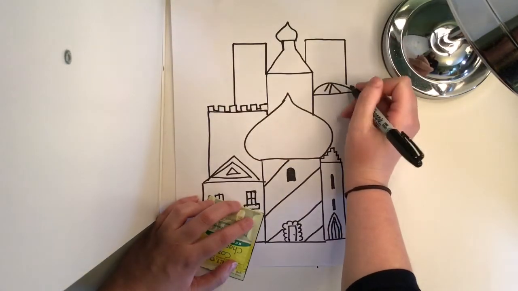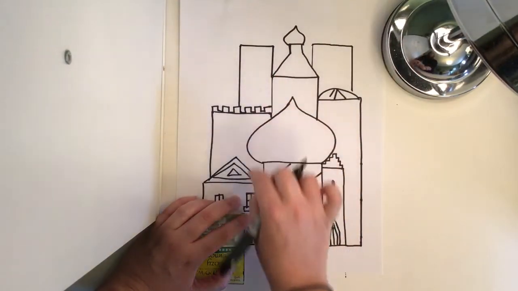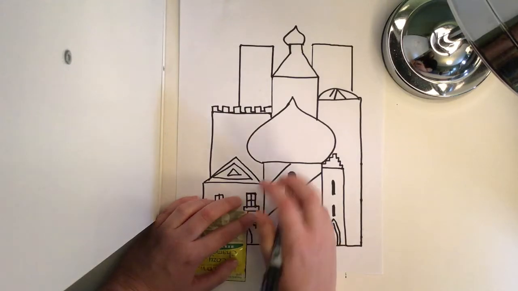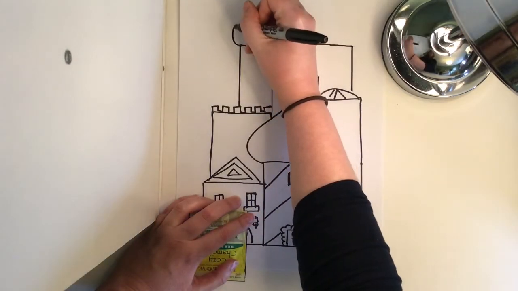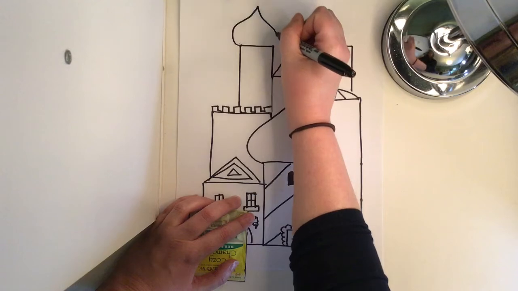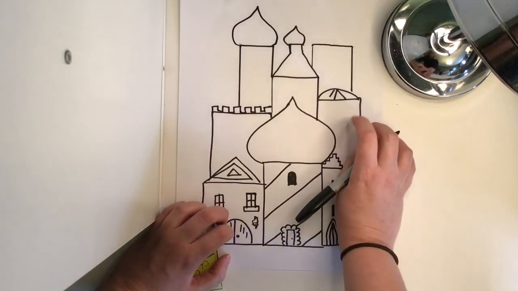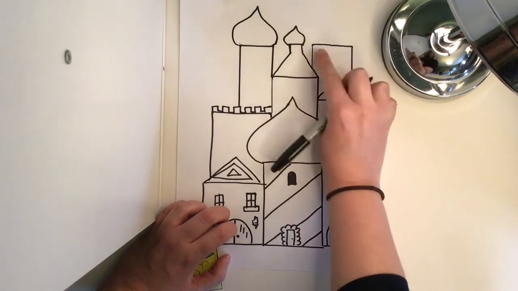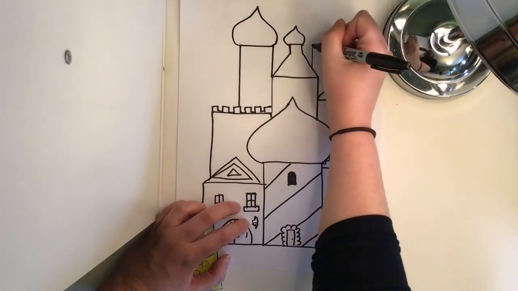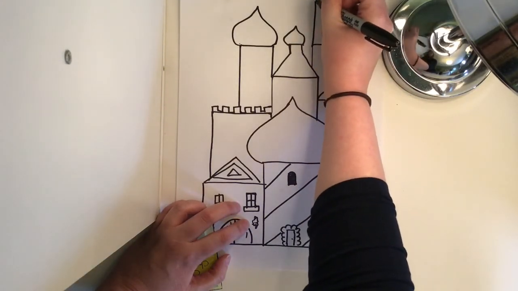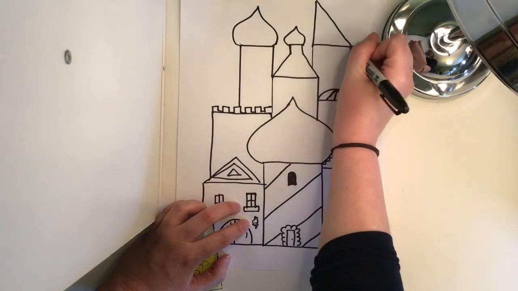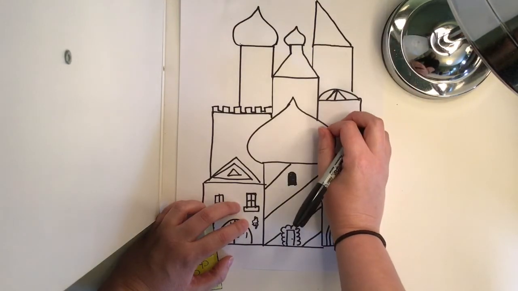So what have I got so far for roofs? I've got 1, 2 onion tops. I need one more. So let's do one right over here. And then, can I think of a cool roof here that I could do? Maybe like a nice modern roof. Something kind of weird. Something asymmetrical where it's not even on both sides.